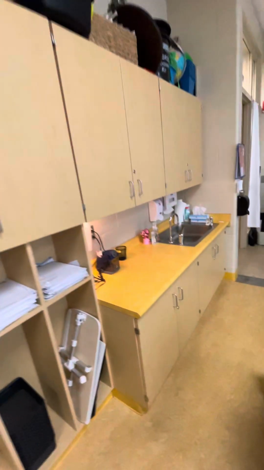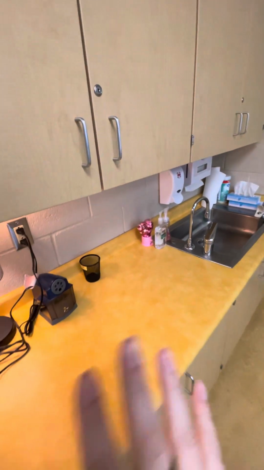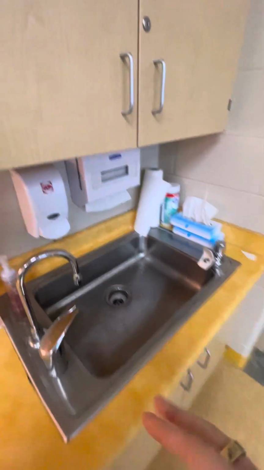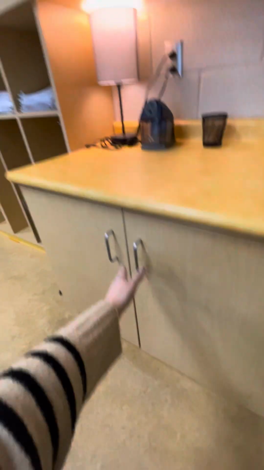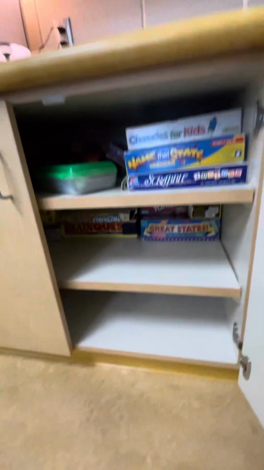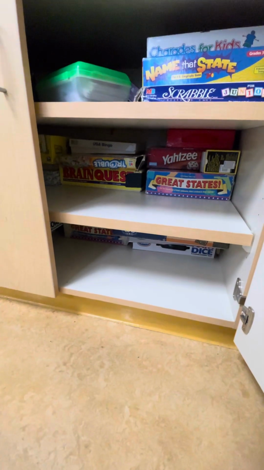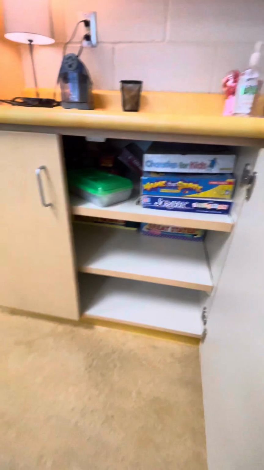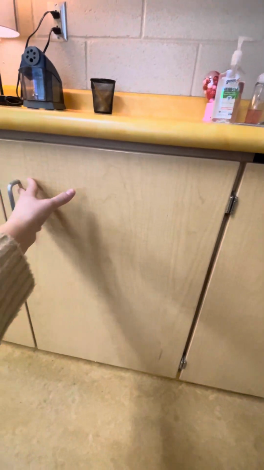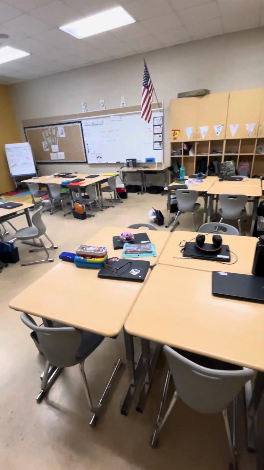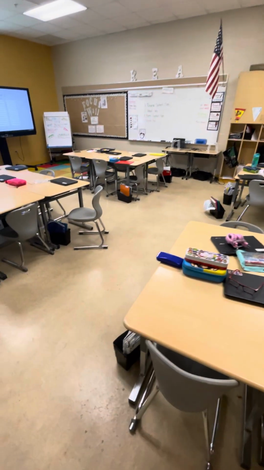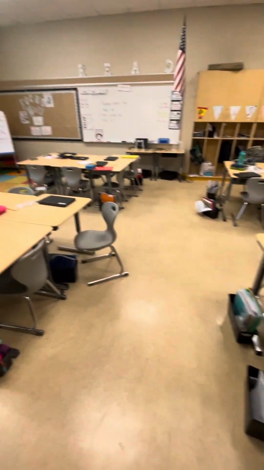Still more storage where we sharpen our pencils. If they need to wash their hands or anything, they can come back here. And then this is more storage. We have games down here, so this is where students love to play for inside recess. They get those games out, and a lot of them use the flexible seating and go around the room and are able to socialize with one another.